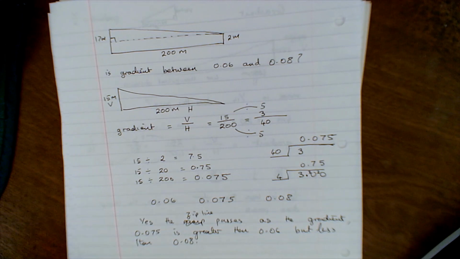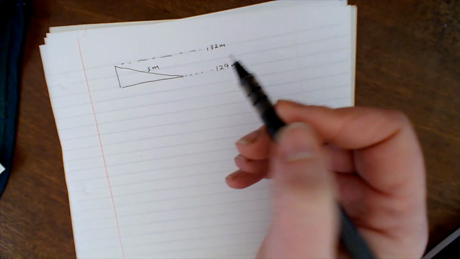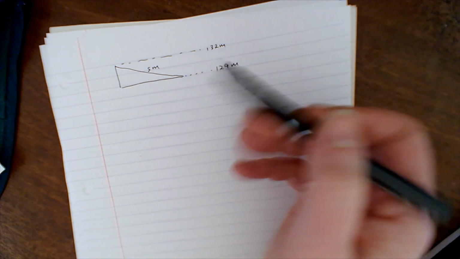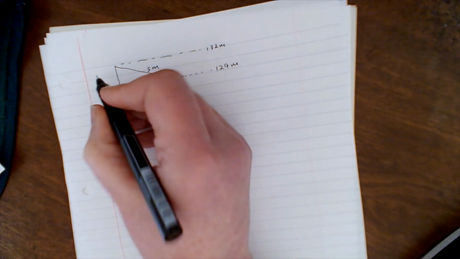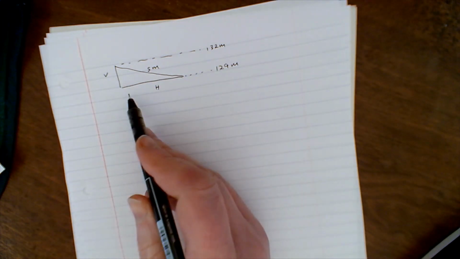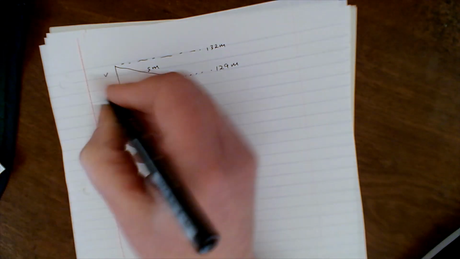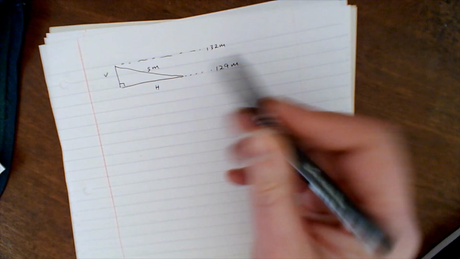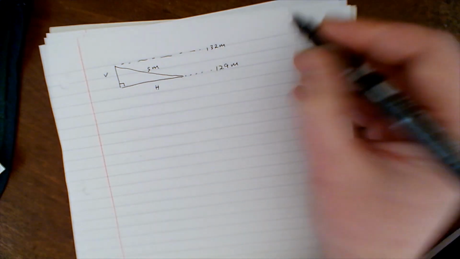Okay, and finally, where you're trying to find the gradient, you need to know the change in vertical and you need to know the change in horizontal. There's the vertical, there's the horizontal. Unfortunately, you know nothing about the horizontal. You know the diagonal, the hypotenuse, but you know nothing about the horizontal. And the vertical, they haven't given you the change, they've just given you the starting height and the finishing height.